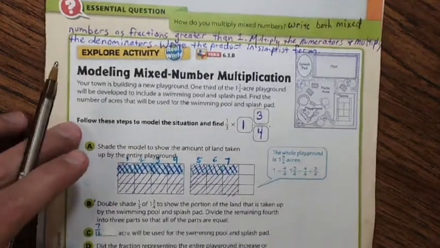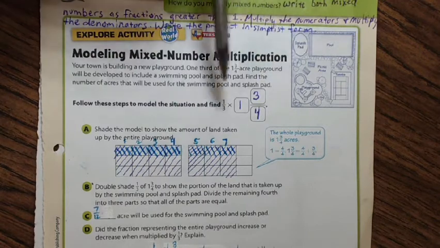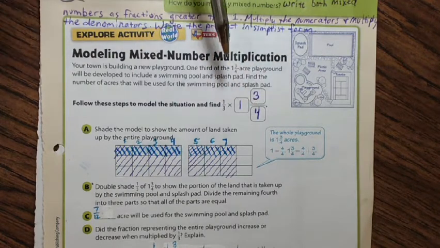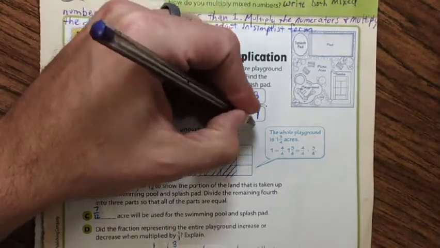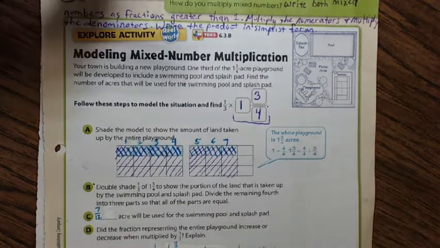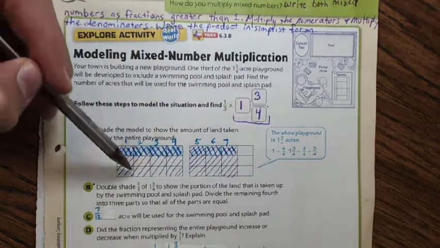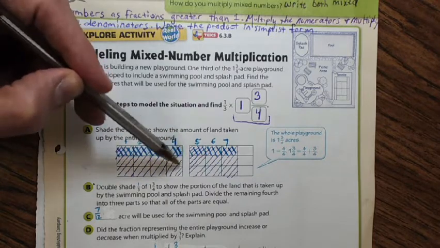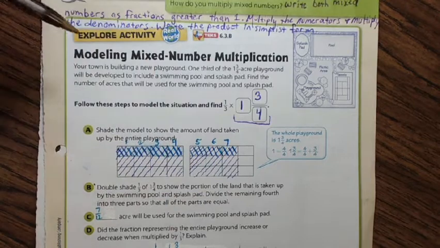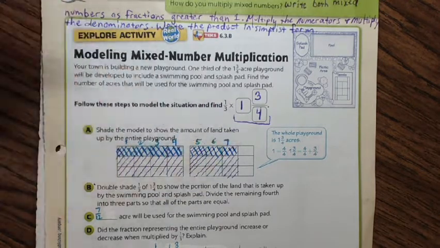Okay, so in this Explore activity, what we're doing is we're modeling multiplying a third times 1 3/4. The purple section represents the 1 3/4. And what we did is we have one whole block shaded in. That's the 1, that's the whole number, and then 3/4 of another block. Okay, but notice that they're all broken down into fourths right there.